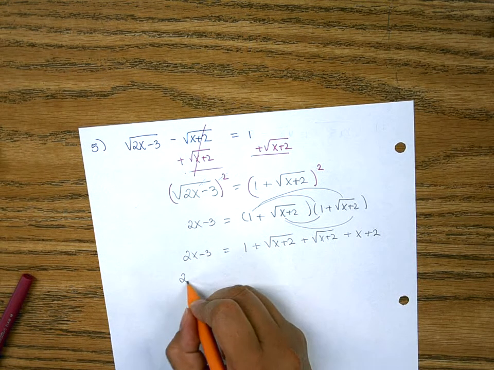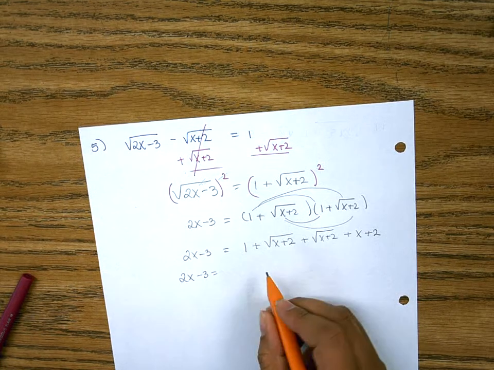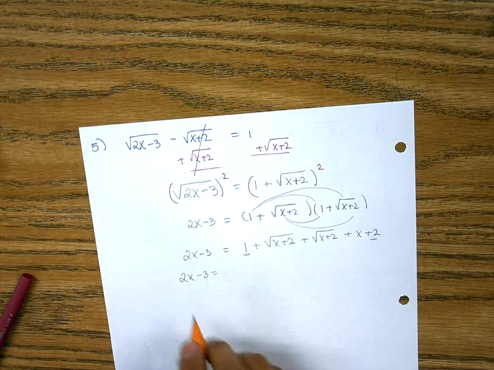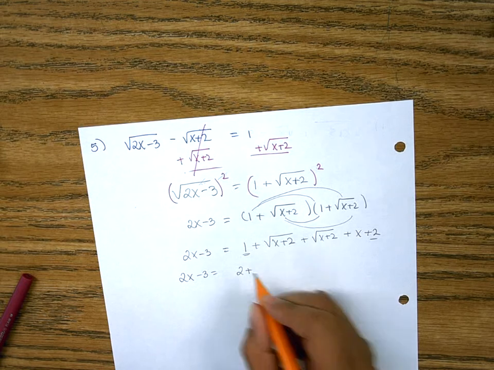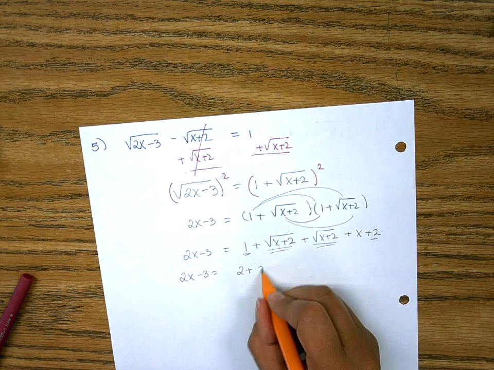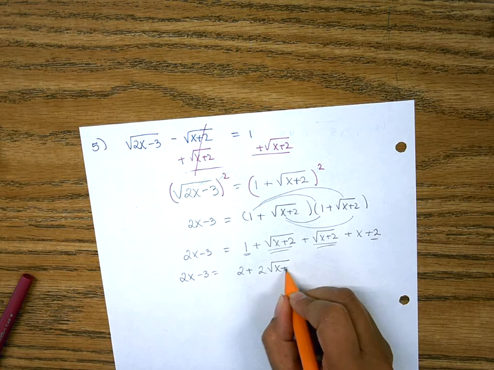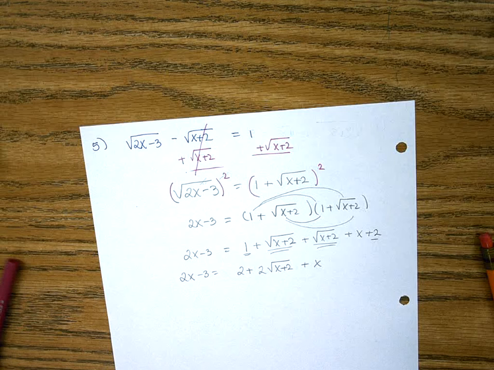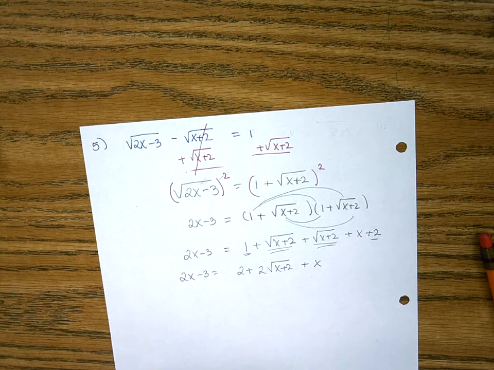Now if you notice, I still have a radical here, so I'm going to have to isolate that. I'm first going to combine like terms, so it's a little easier on the eyes. I have a positive 1 and a positive 2. I'm going to pull it out to the front. 2 plus square root x plus 2, square root x plus 2 is 2 square root x plus 2 plus the x at the end.